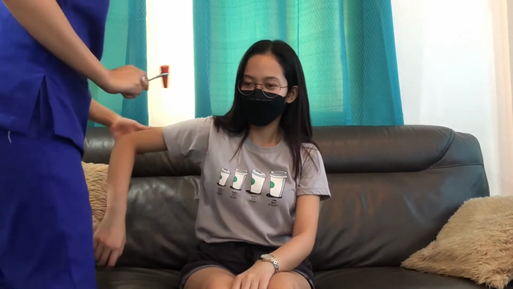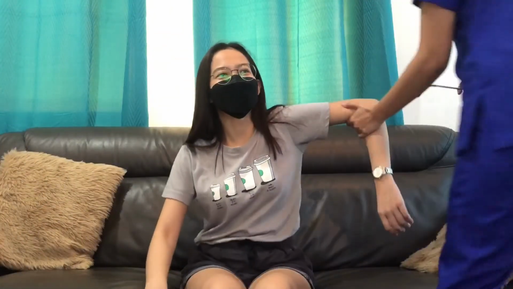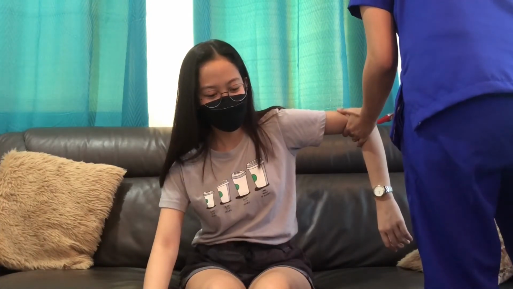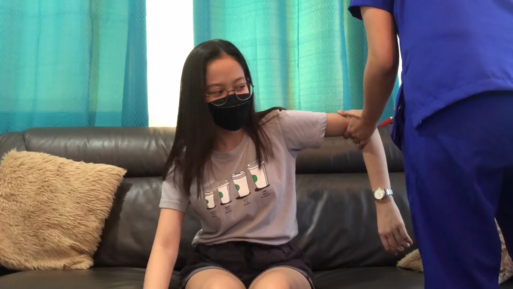For the triceps reflex, support the upper arm. Ask the patient to let the arm go limp as if it were hung up to dry, then strike the triceps tendon.